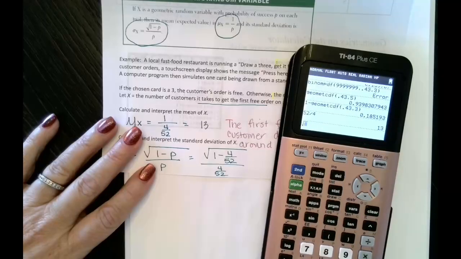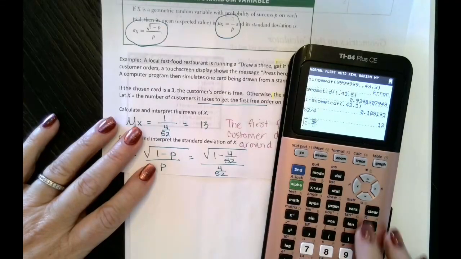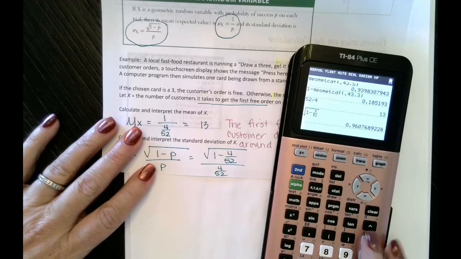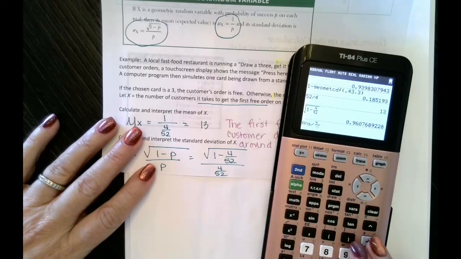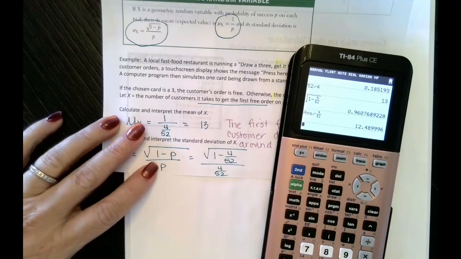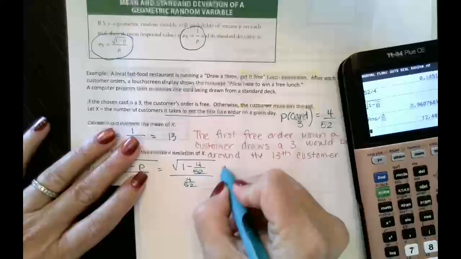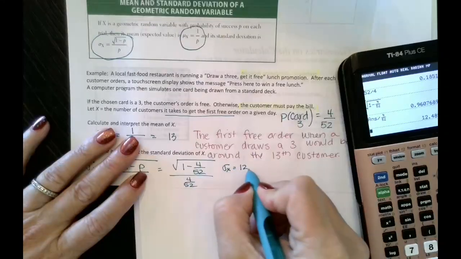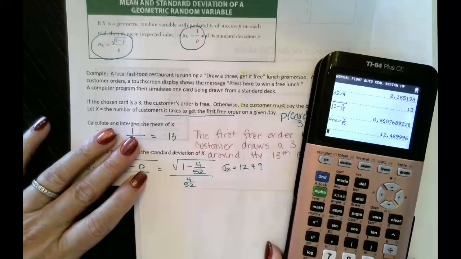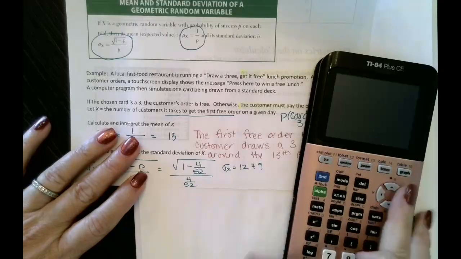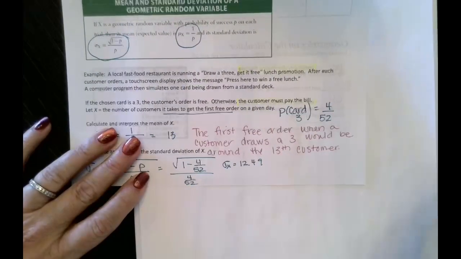So the square root of 1 minus, I'm going to use a fraction just so I don't mess this up. And this whole thing is going to be divided by 4 over 52. And so the value here, 12.49 is what I got. All right, so let's look at our interpretation on this guy.